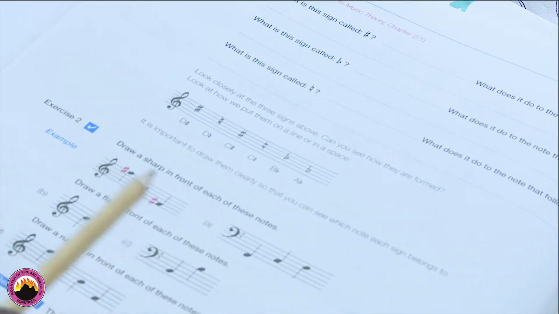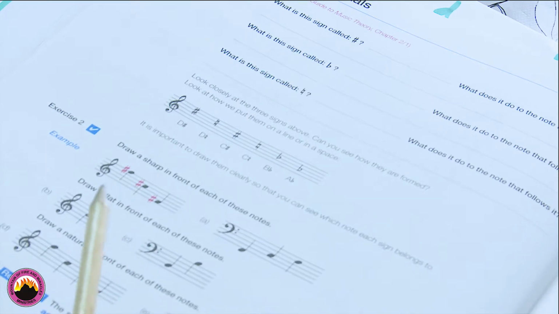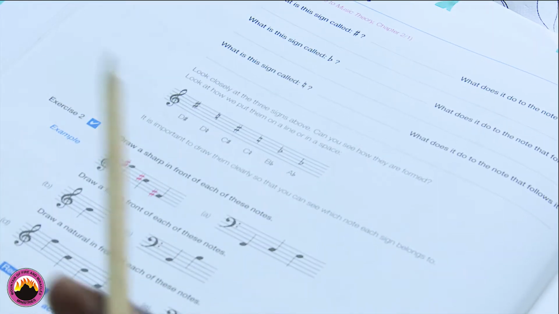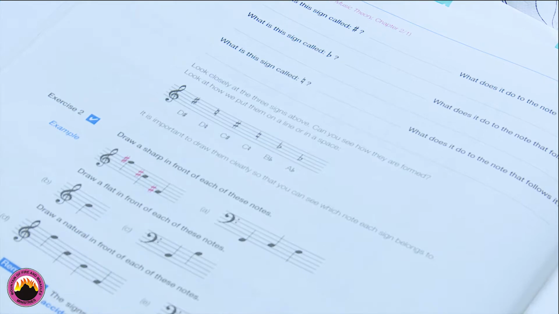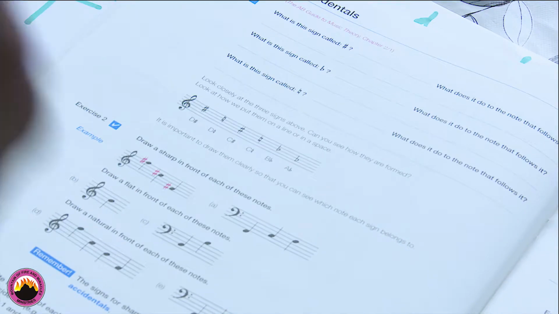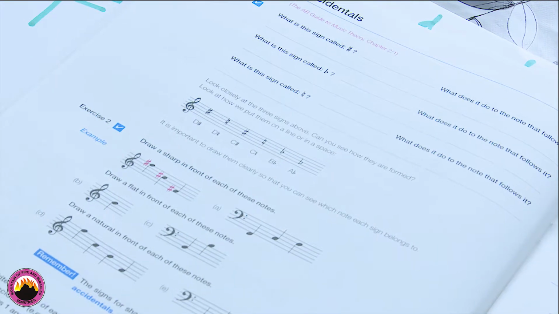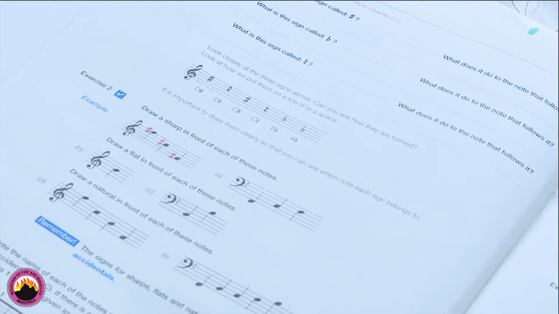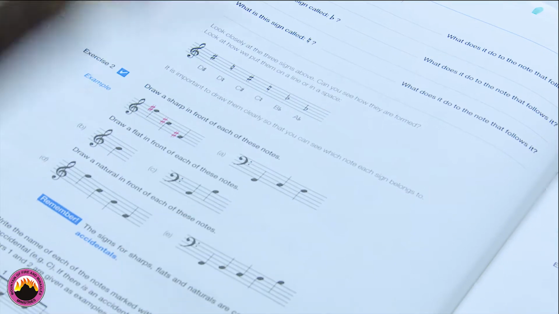It says draw a sharp in front of each of these notes. Now notice that they said in front. In front does not mean after the notes. It means in front, actually. In front, before the notes. So when you add accidentals, you add them before the notes.